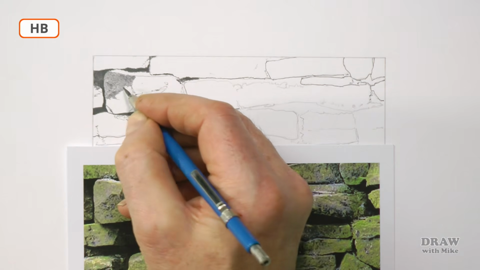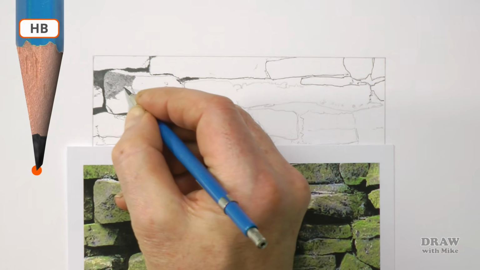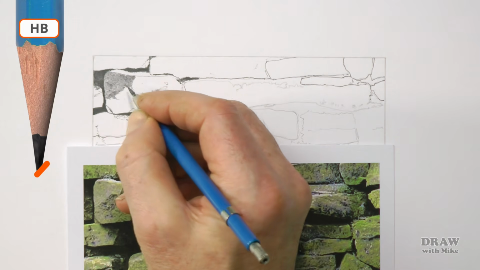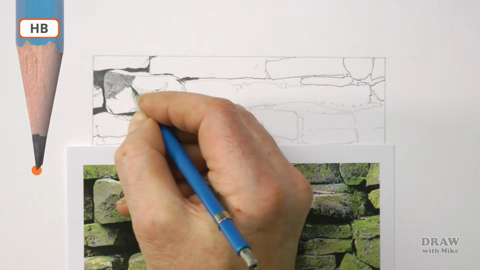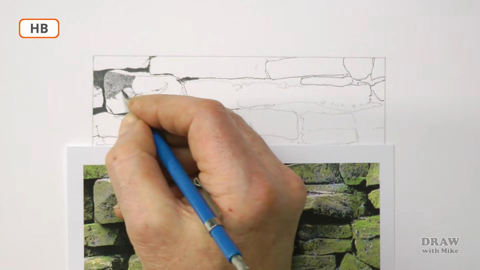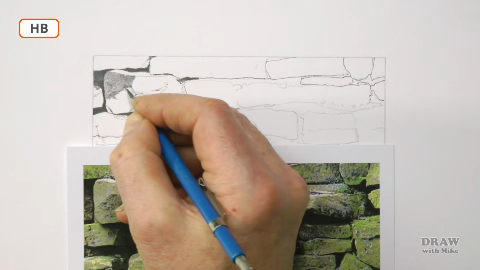Alright, now I'll go back to the new edge. Whenever you use a flat face of a chisel point, you create a new hard edge. You don't have to stop to sharpen a pencil. Just keep drawing.